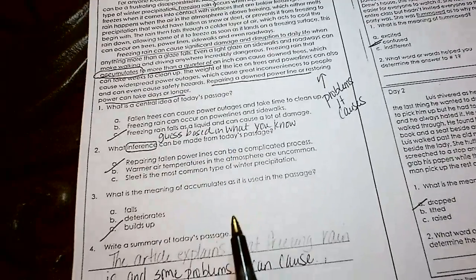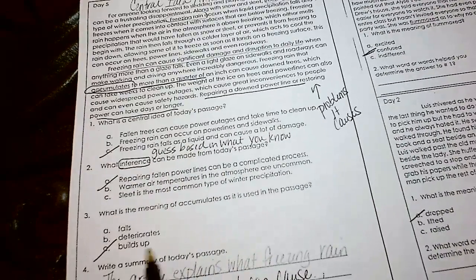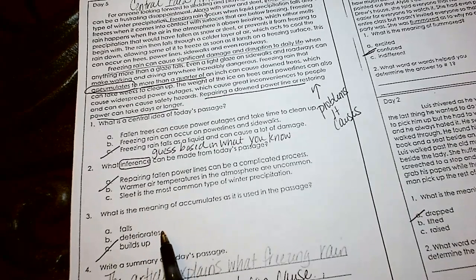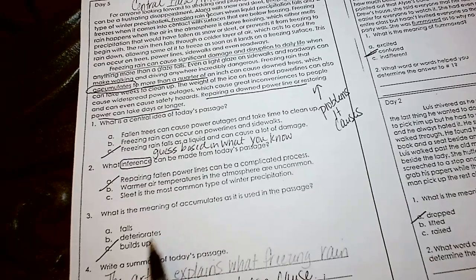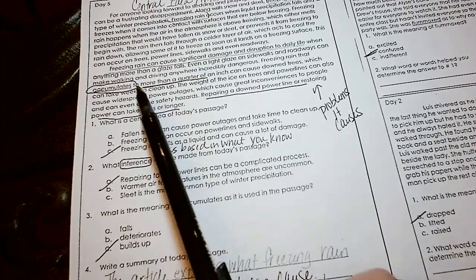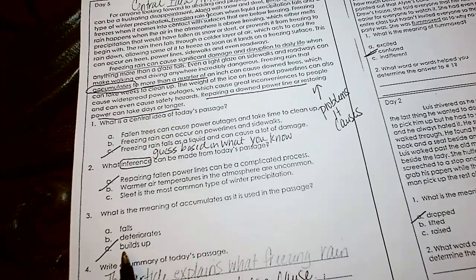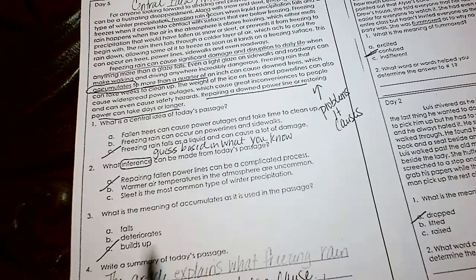looking at my answer choices, the only thing that fits, of course, it's not falls. It's got to be deteriorate. Nope, that doesn't make any sense because that's decay. So when it says more than 1/4 of an inch, I'm going to know more than, and it means it builds up and it's getting bigger.